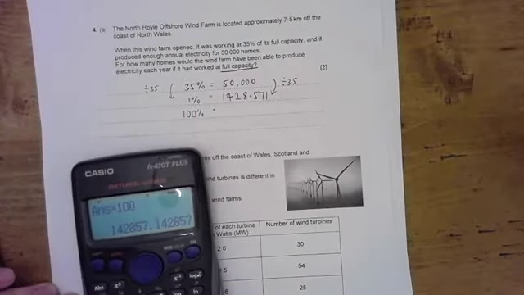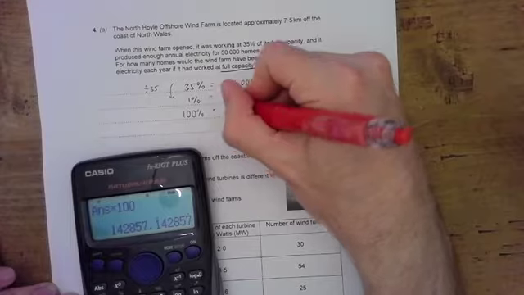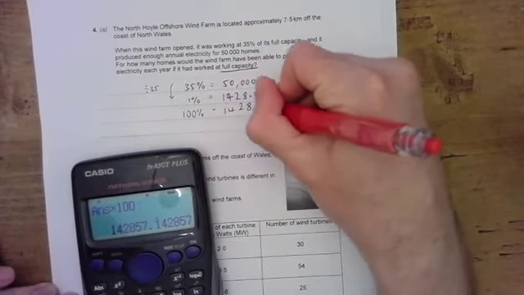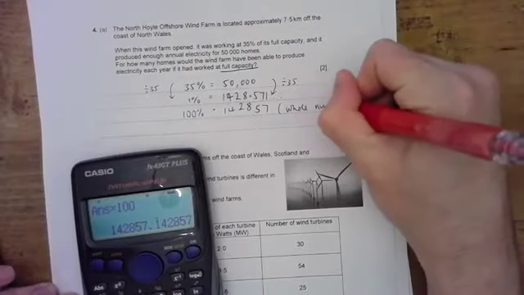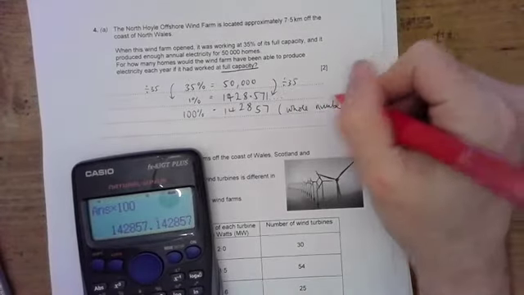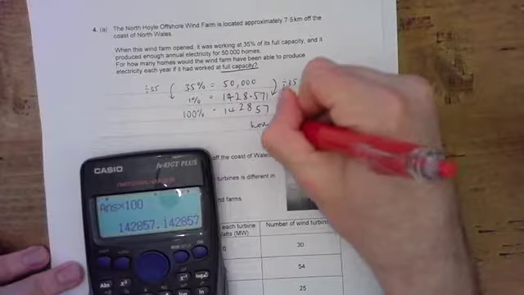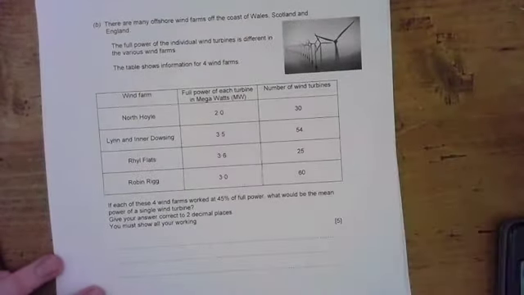And then I will round this to the nearest whole number. So that'd be 142,857, whole number, say that I've rounded. Okay, now part B was the bit where lots of us lost marks on here.